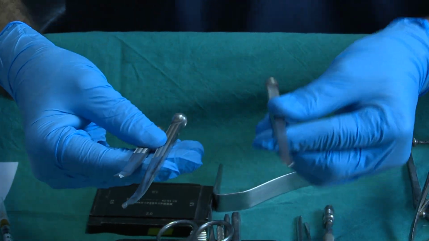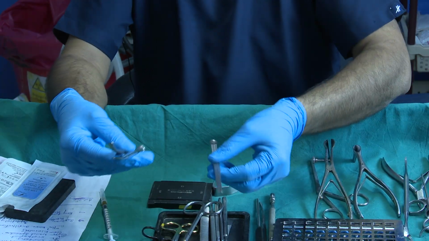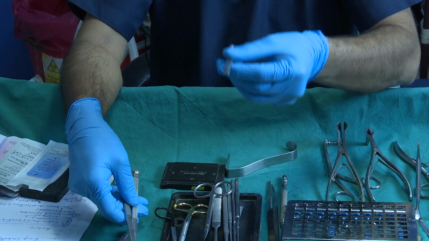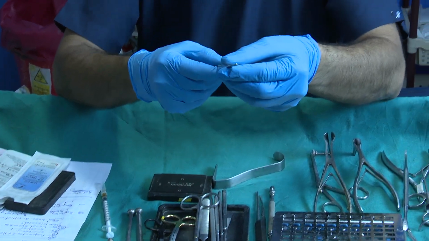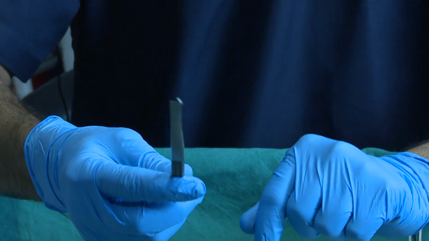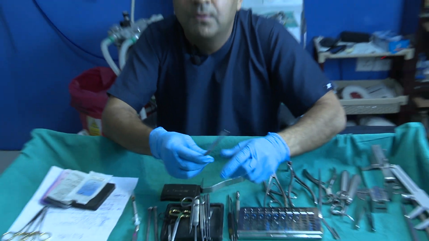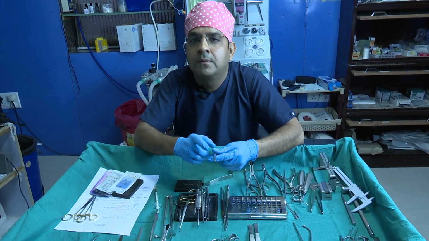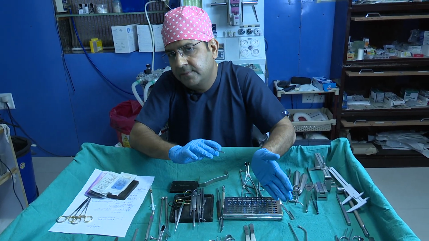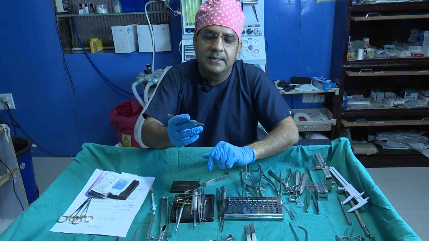One is the curved osteotome, and another is the straight osteotome. The advantage of this straight osteotome is that with this one osteotome you can do the osteotomy on either side, the left side or the right side.